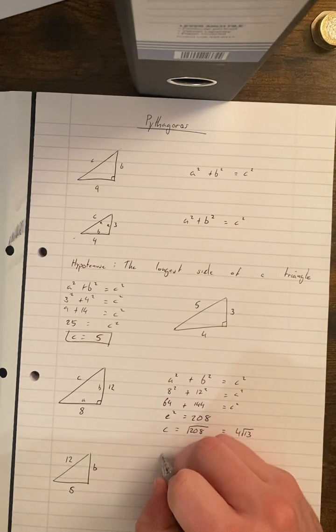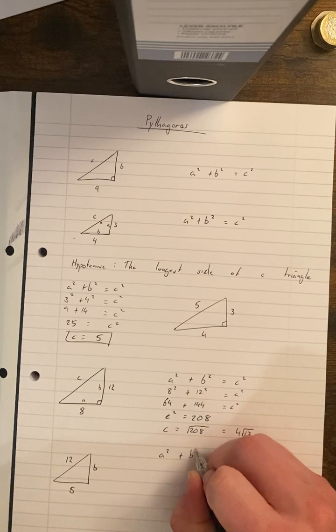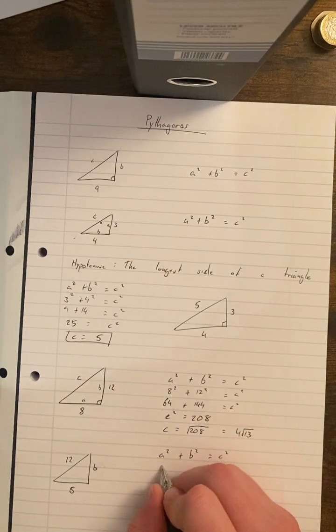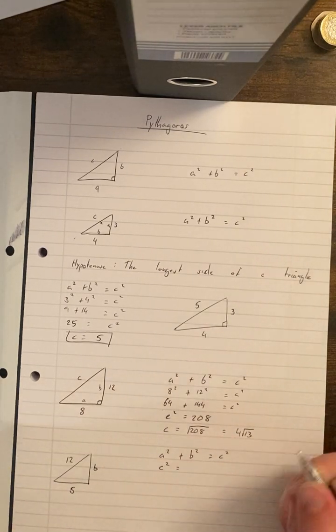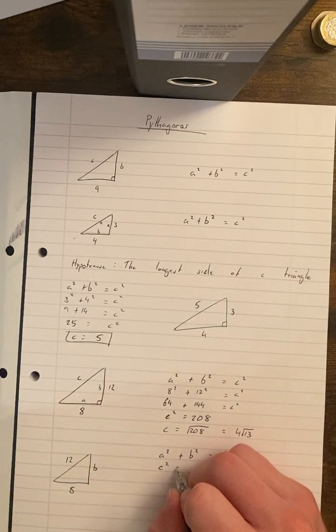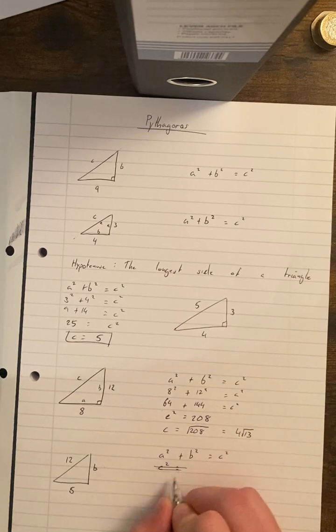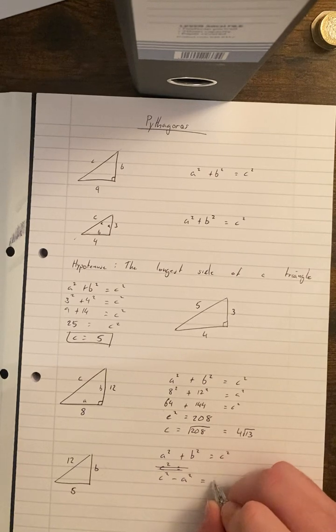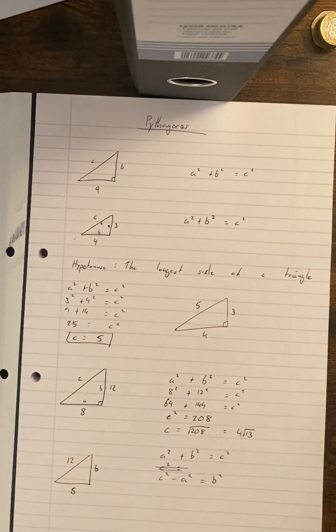So let's put our formula, a squared plus b squared is equal to c squared. Let's rearrange it to find b. Well, how do we get b by itself? We can subtract a squared, no, sorry, I've done that wrong. We can get c squared minus a squared is equal to b squared. Okay, so let's go and find b squared.